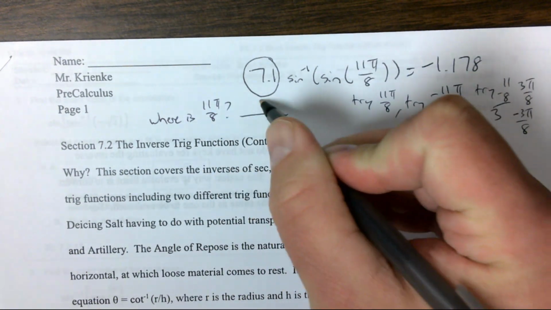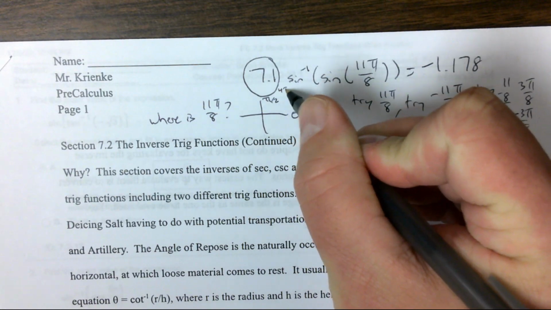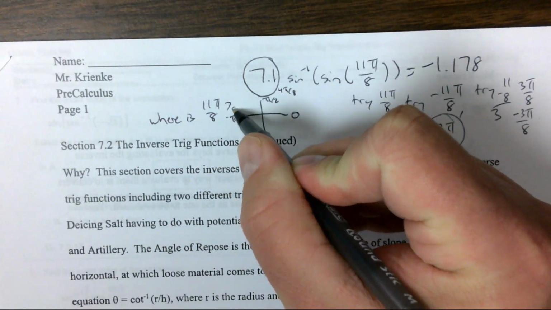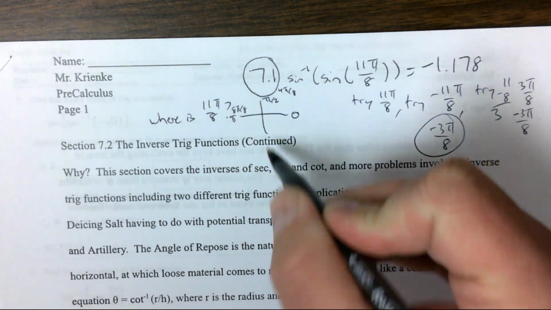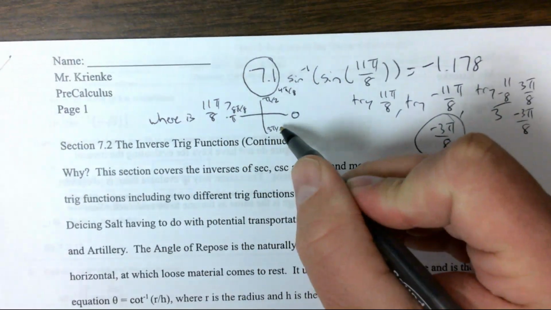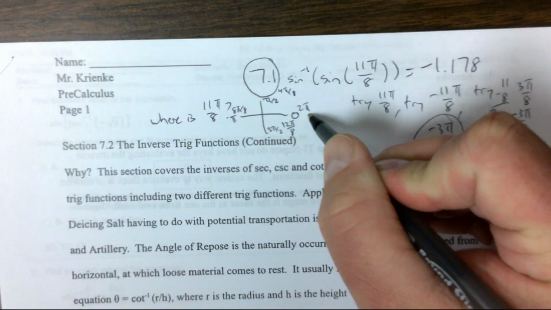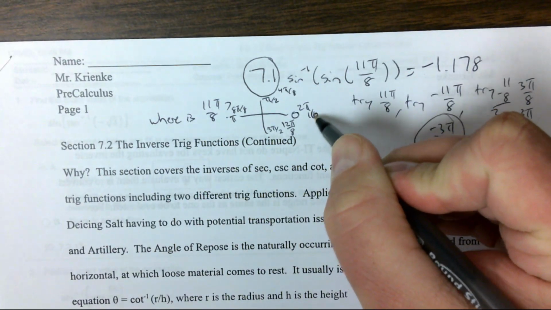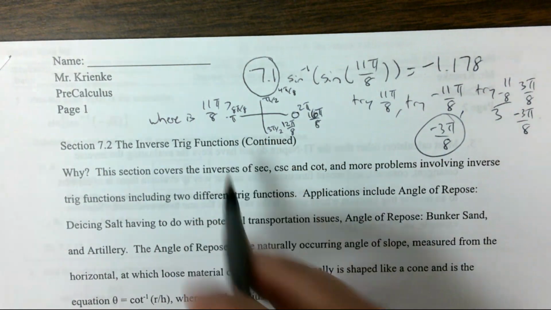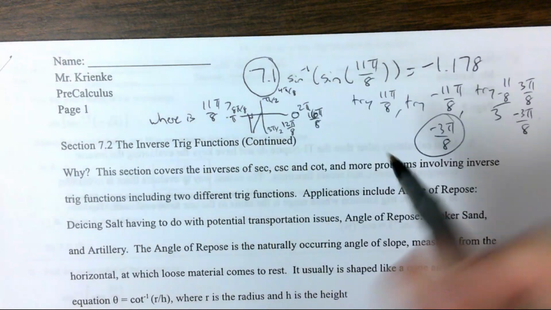Well, if this is 0, this is pi halves, which is like 4 pi eighths, then this is pi, which is 8 pi eighths, and this is 3 pi halves, which is like 12 pi eighths. And this would be 2 pi, which is like 16 pi eighths. Then 11 would be right in front of the 12, so you'd be in this quadrant. So right there.